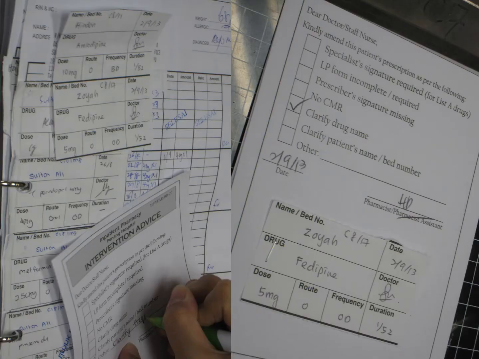This is another example where the picture was taken in the hospital. You can see here on the right hand side, the patient was given a felodipine. Actually in the real, it is not fedipine. Felodipine is a calcium channel blocker, right? We can see the spelling is wrong, and you can see here the dose is 5 mg oral daily. This is a common dose for felodipine. So we want to clarify the drug name, so we just attach the prescription and send to the ward by taking the clarified drug names.